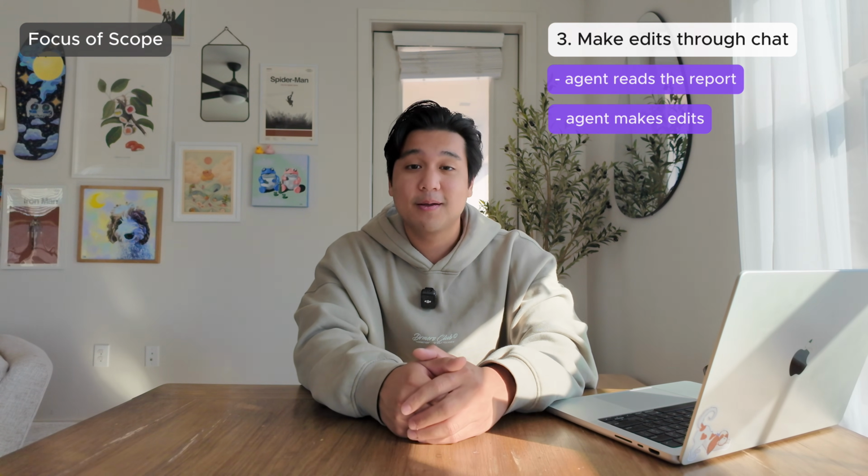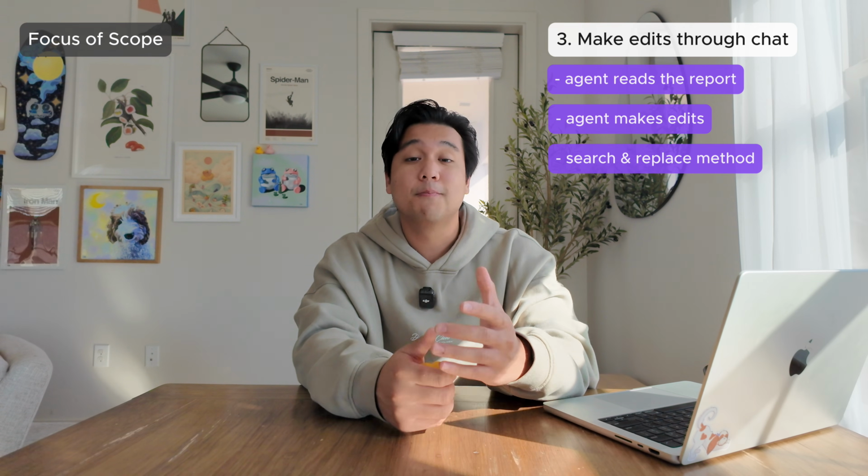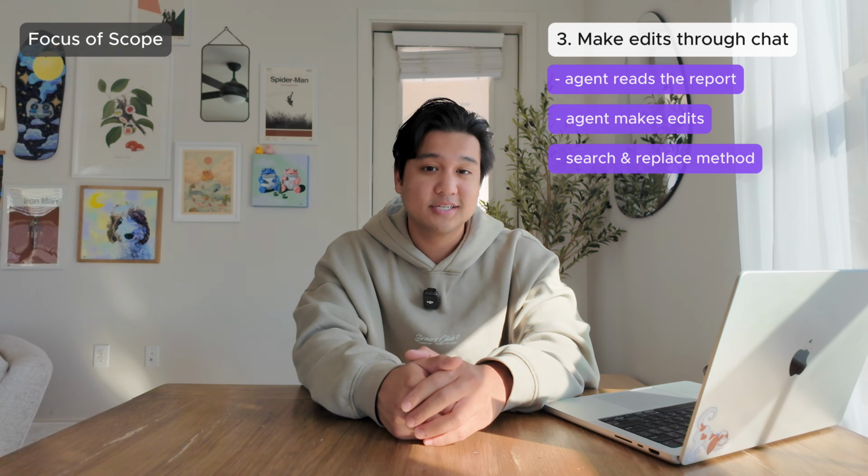There's a bunch of ways to do this, but we kept it simple, and we used a search and replace method to power this editing tool that we gave the agent. That was actually really hard to get right. We honestly might just make a whole video on how we build agents like this, because this is a pretty recurring thing that we're having to do, even for something as seemingly simple as a chat interface.